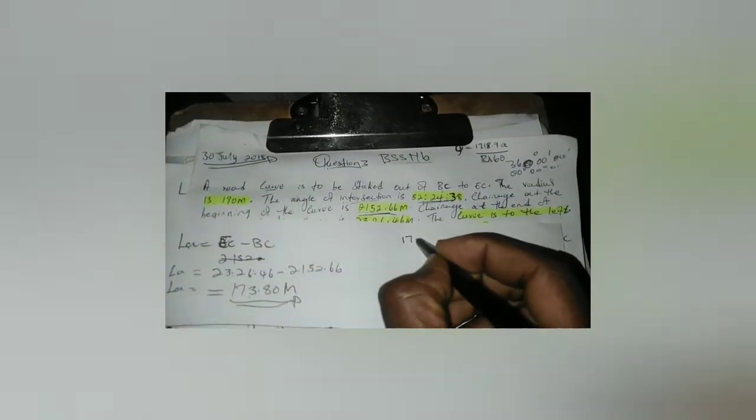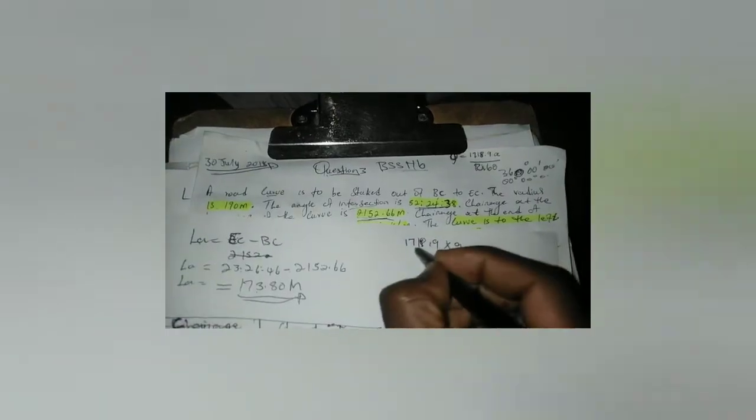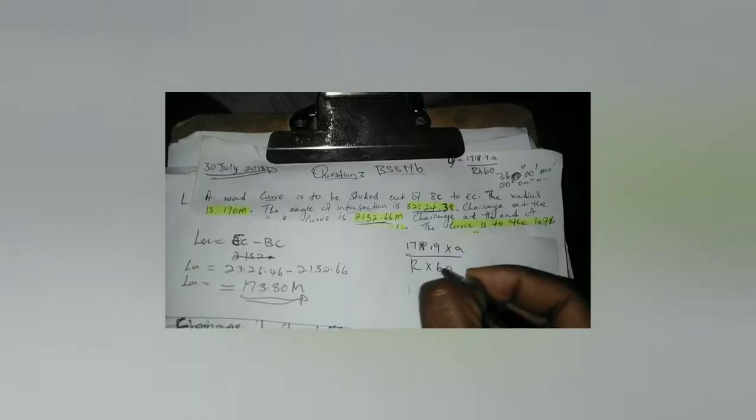For us to calculate these ones here, we're going to use the formula. Let me show you the formula. The formula says 1718.9 times the A over the radius times 60. This 60 is not given, it's not there on your formula sheet. You must write it.